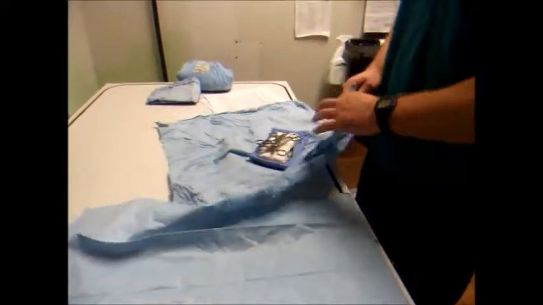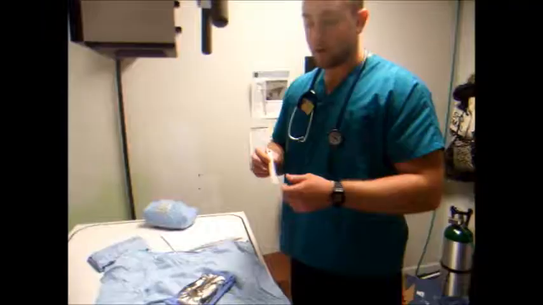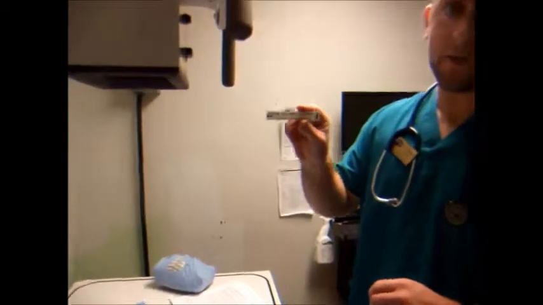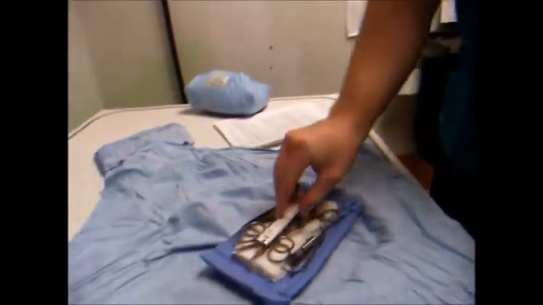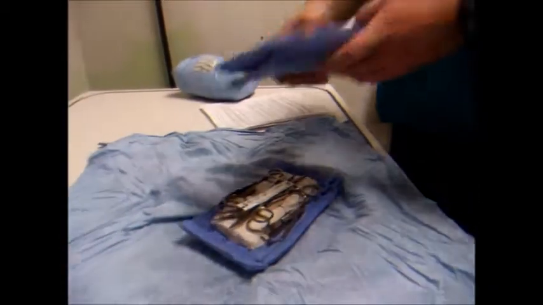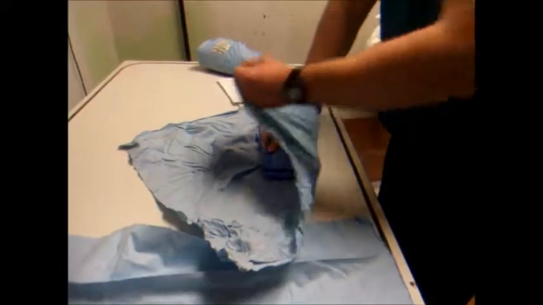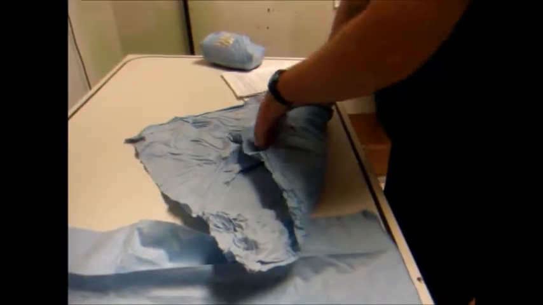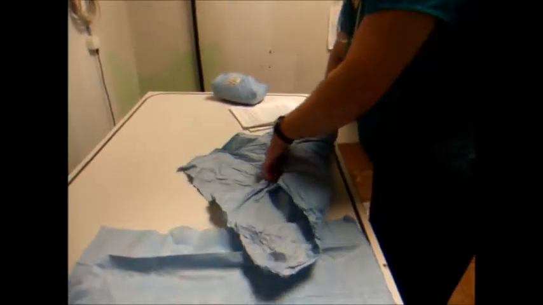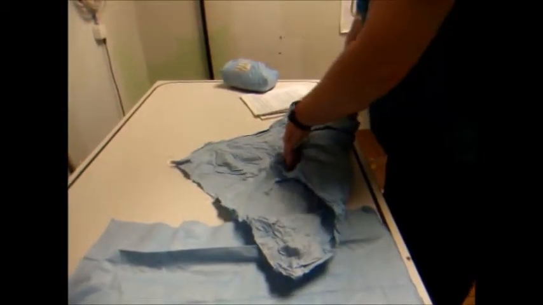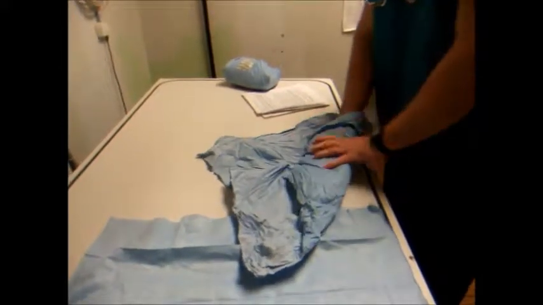We're going to wrap it. I've got my little strip to indicate that the pack is sterile on the inside. That goes right on top. We'll put our other drape and our other towel. And we're going to wrap it as tight as we can. That way first.